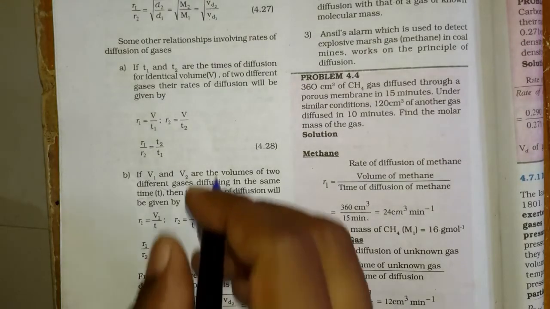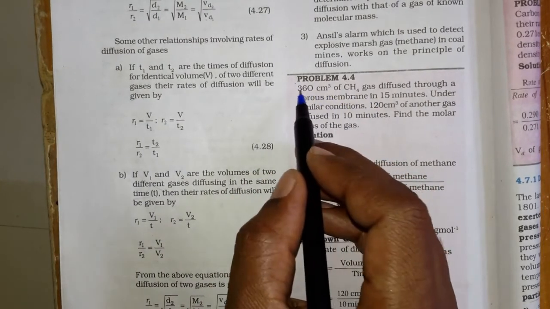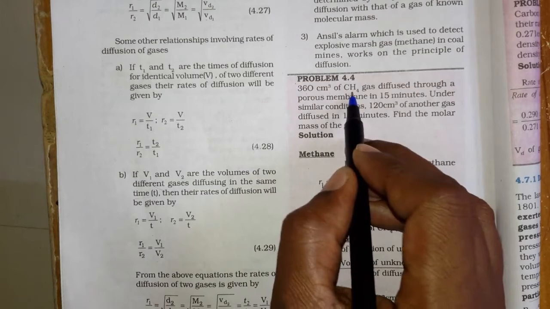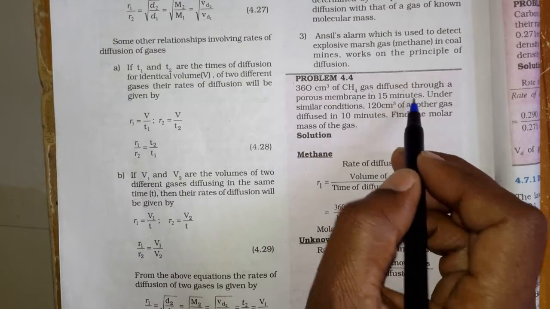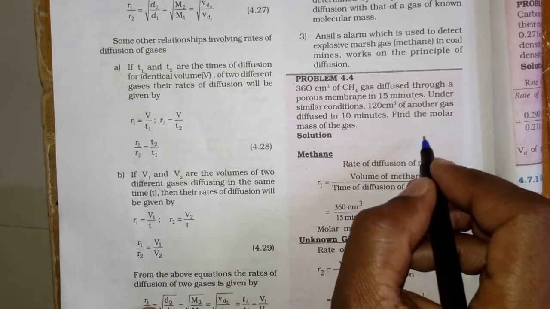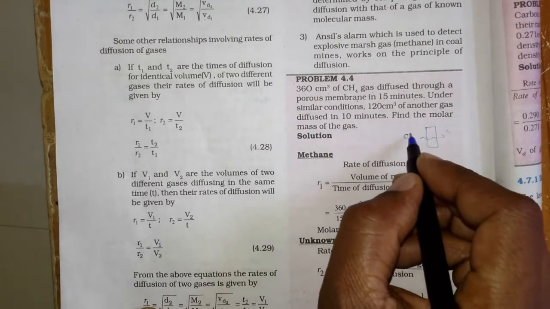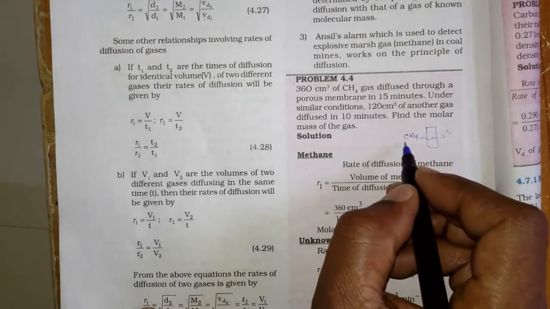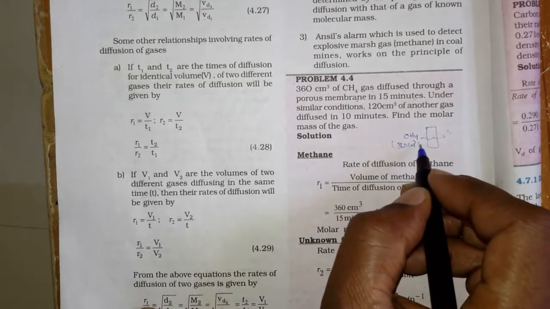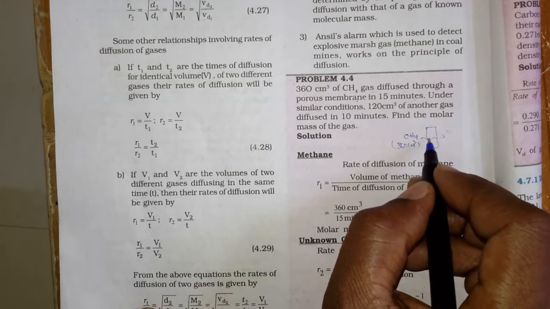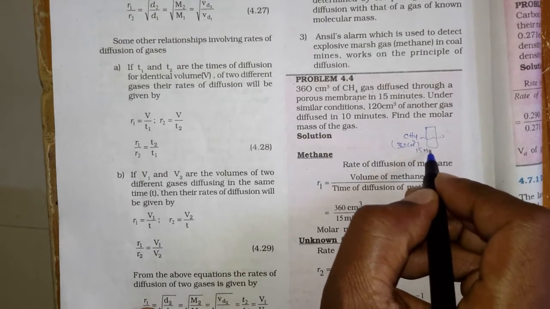You see here there is a problem on Graham's law of diffusion. What is that problem? 360 centimeter cube of methane gas diffused through a porous membrane in 15 minutes. So that means there is a membrane here, and through this porous membrane 360 centimeter cube of methane gas passed in a time of 15 minutes.